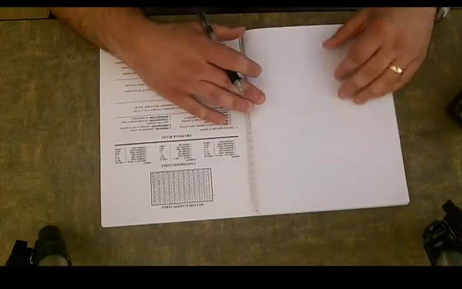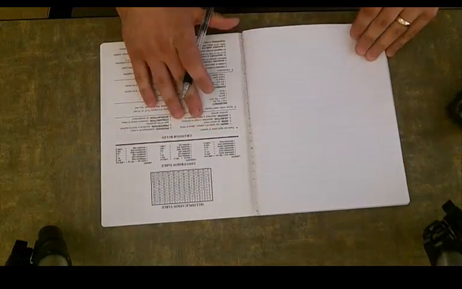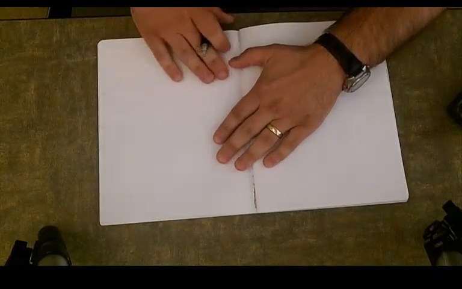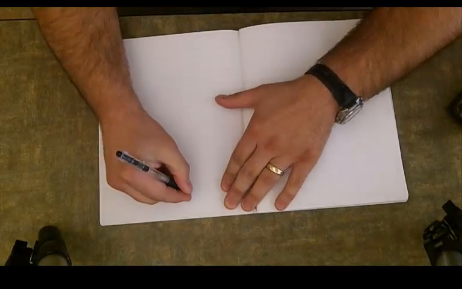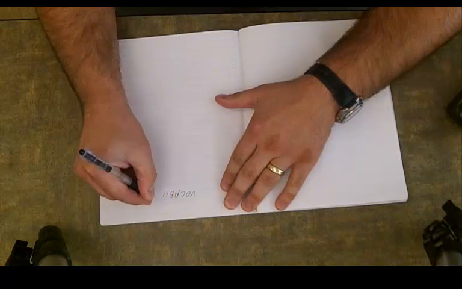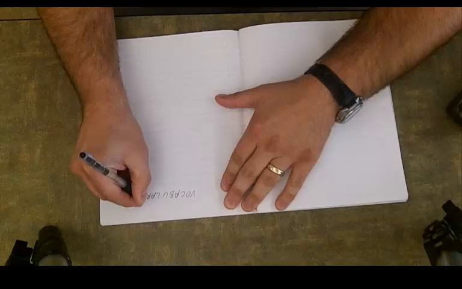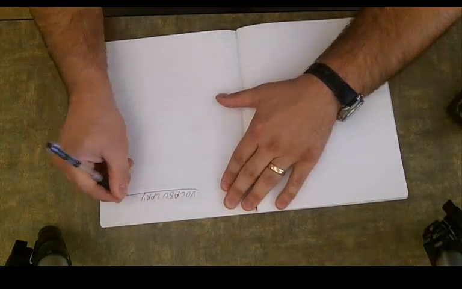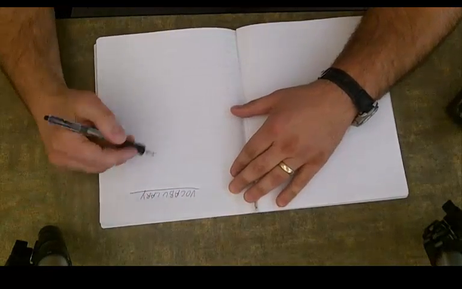On the back, what I want you to do is turn it all the way to the back cover, and now you're going to go back 4. 1, 2, 3, 4. On the 4th page, you're going to write vocabulary. Okay? This is where you're going to put your vocabulary for every unit.